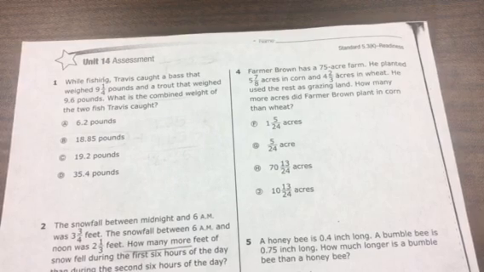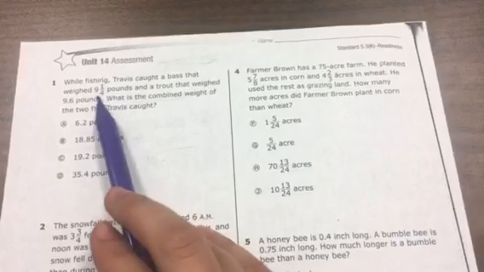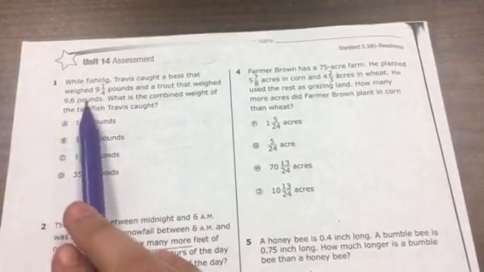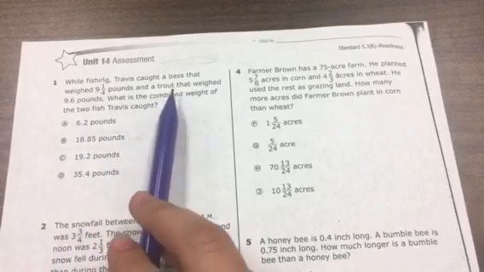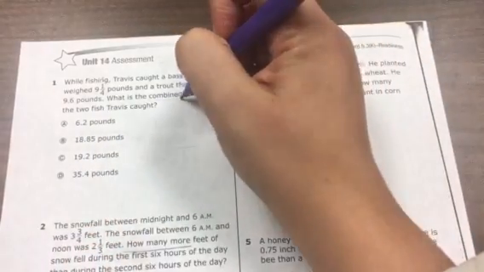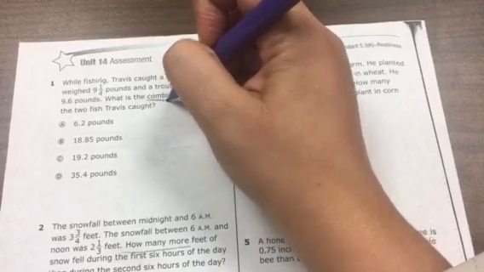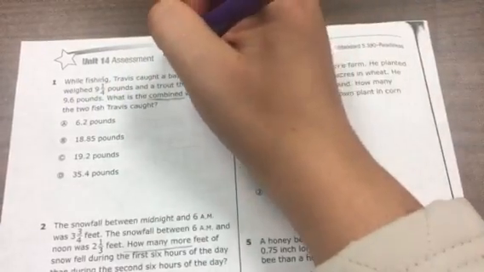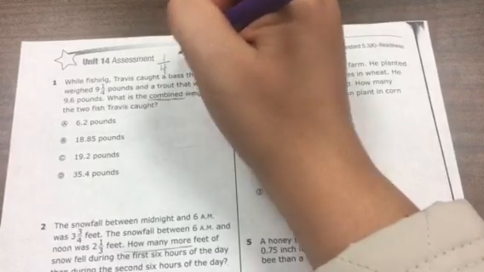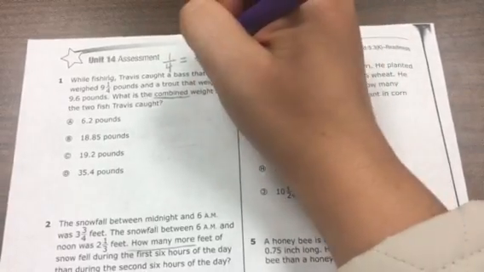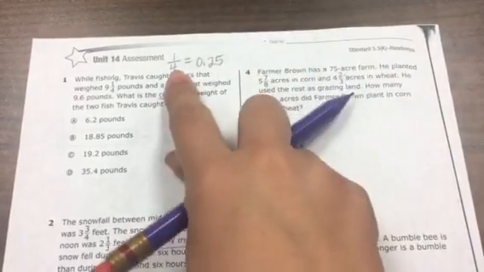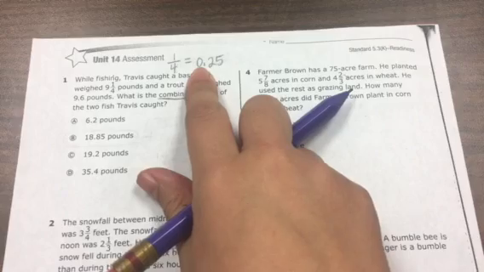While fishing, Travis caught a bass that weighed 9 1/4 pounds and a trout that weighed 9.6 pounds. What is the combined weight? So combined means we're going to be adding the two fish. Okay, so y'all should already know that we have 1/4, which is the same thing as 0.25.